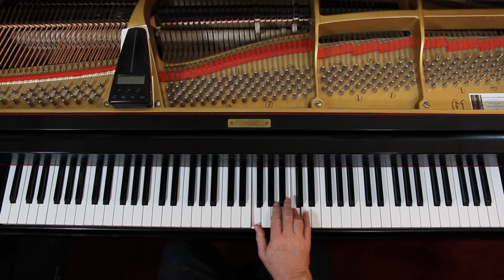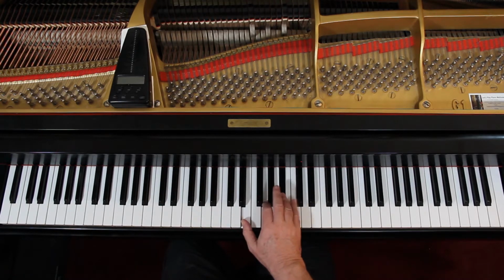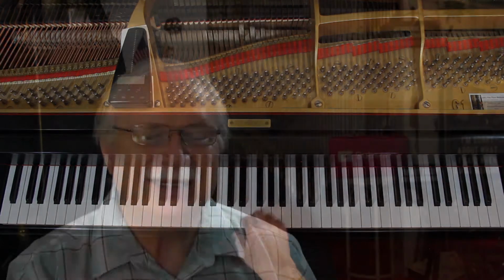Top of page 29. Now look out here, it's a little different. It's 1 and 4 because we got a D coming up. 1, 2, 3, 1, 2, 3. See that third quarter note is now 2 eighth notes. Otherwise it's the same as the other page. 1, 2, 3, 1, 2, 3, 1, 2, 3, 1, 2, 3, 1. It sounds like 1, 2, 1, 2, but there's an underlying feeling of 3 in there.